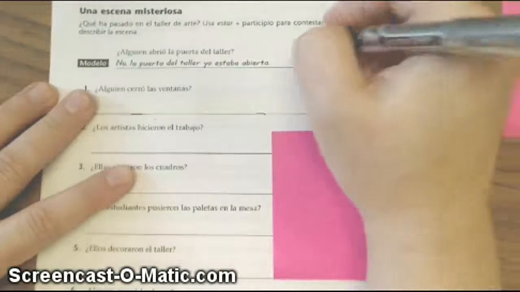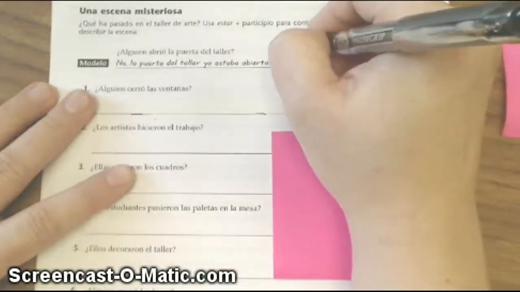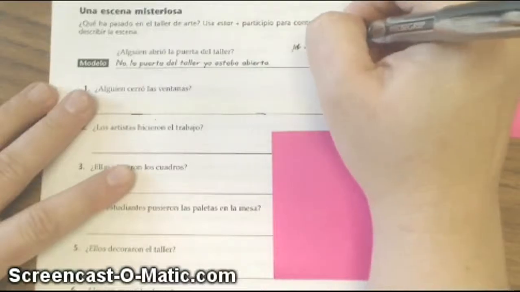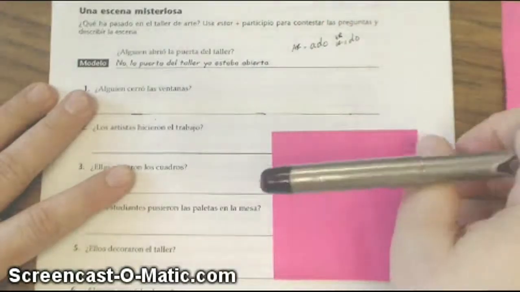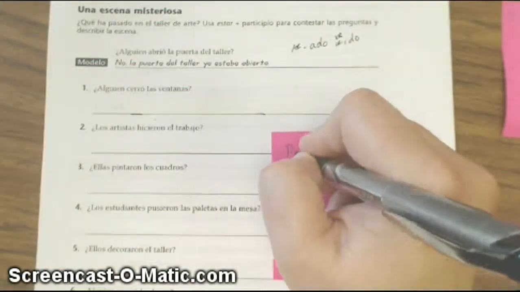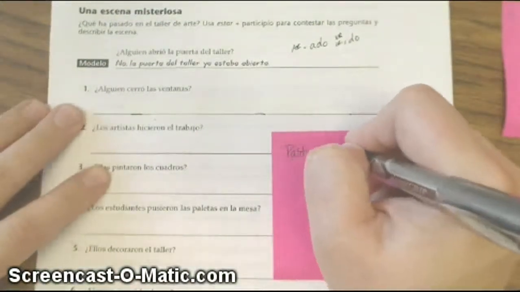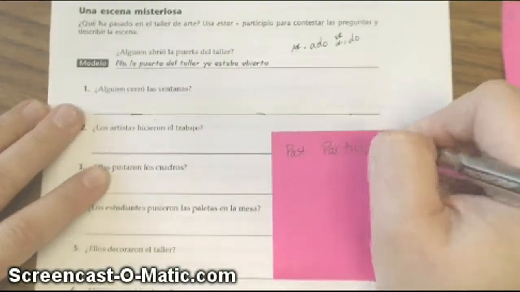This is that stuff that's going to usually end in ado or ido. Ado, obviously, for AR verbs, and ido for ER-IR verbs. Silly me not writing it on my beautiful little sticky note here. So, past participles, they are almost always going to go with the verb estar.